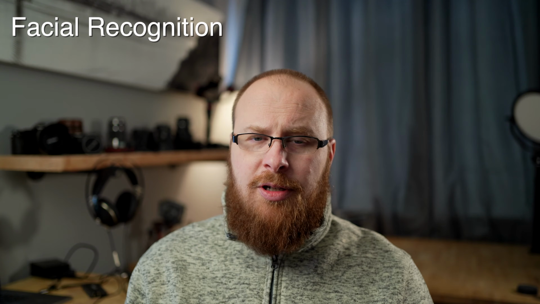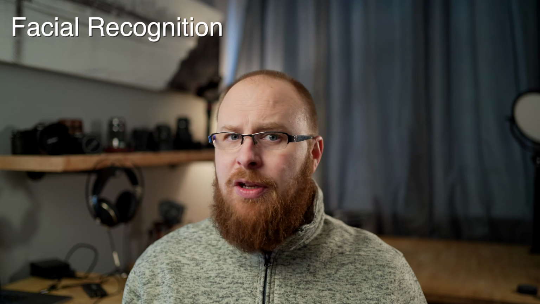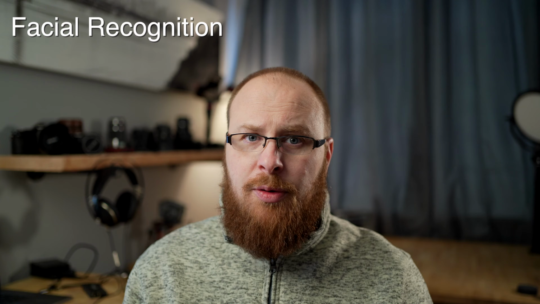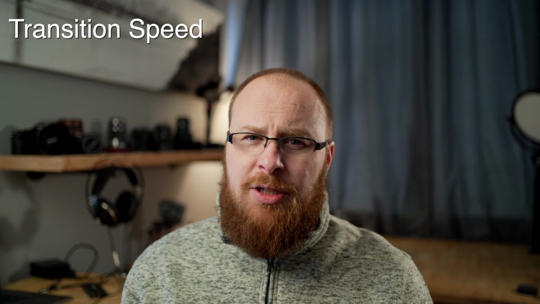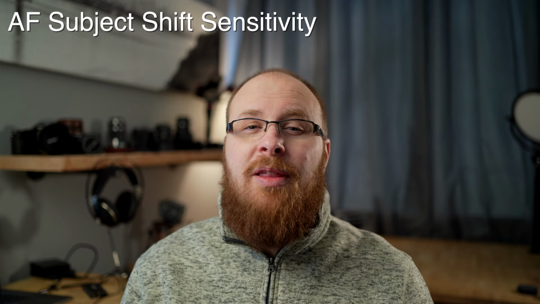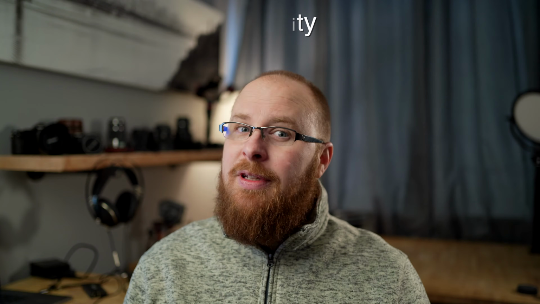Feature number 2 is the facial recognition technology, and you're going to want to turn that feature on and off depending on what you're doing, and I will illustrate that for you in a moment. Feature number 3 is transition speed, and feature number 4 is going to be the autofocus subject shift sensitivity. So after I cover those features, I'm going to give you a bonus pro tip that's really going to help you streamline your autofocus settings for video, so make sure you stay tuned for that. All right guys, let's just get right into it.